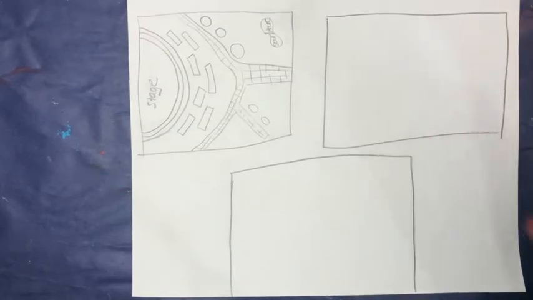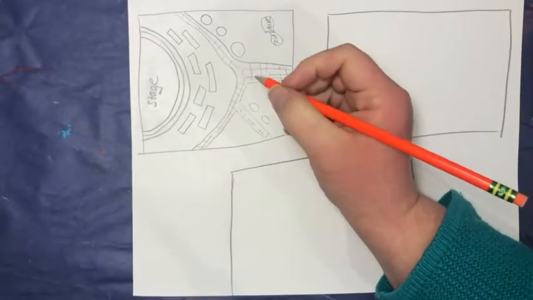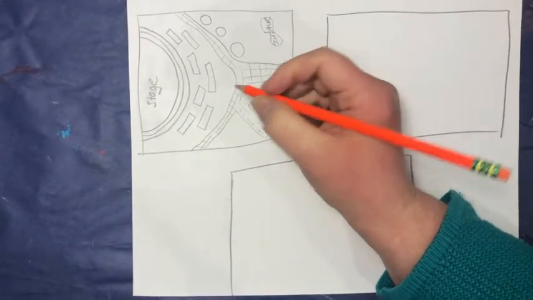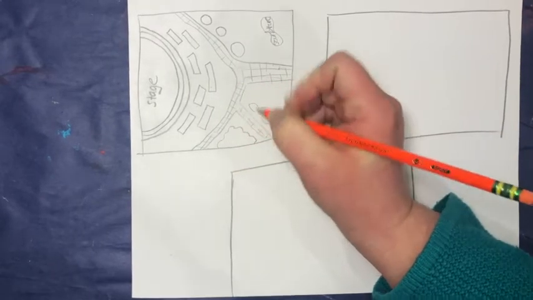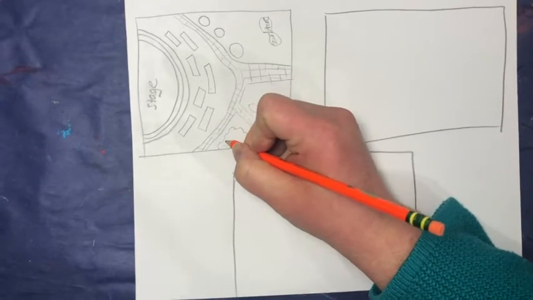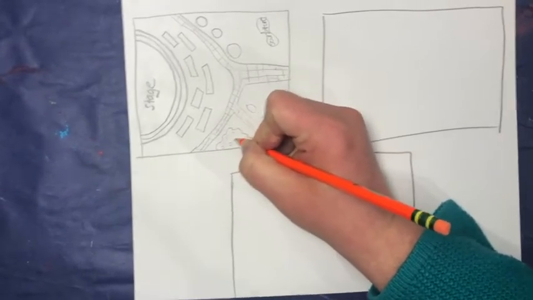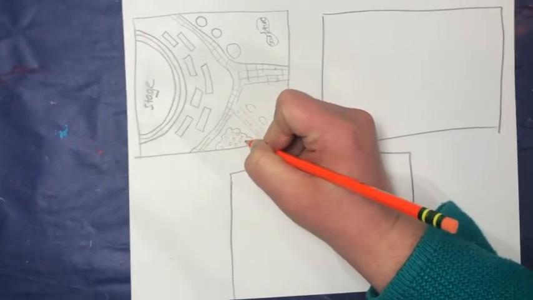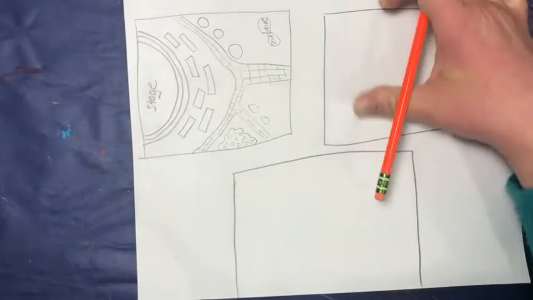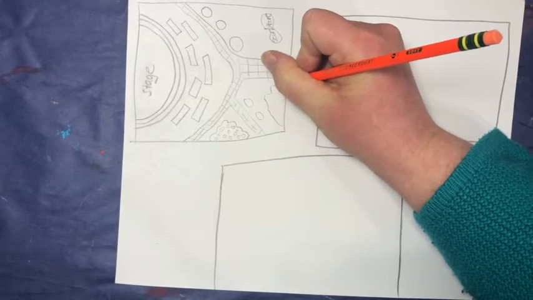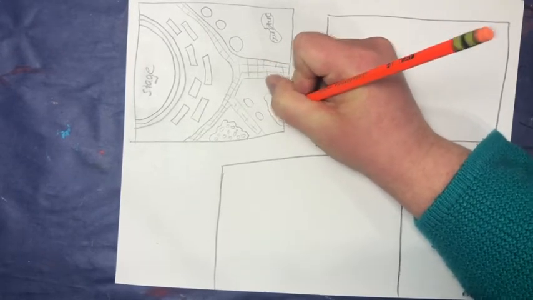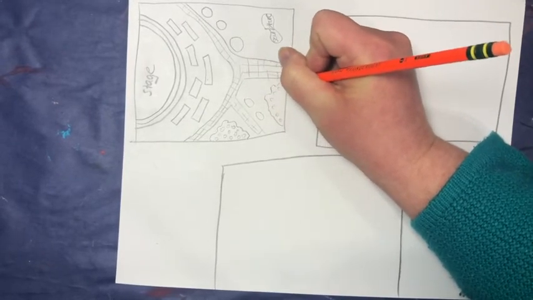Now to reach my last requirement, I have to have some plants. So I'm gonna have a flower bed here. I'm just gonna do some wavy lines and I'm gonna fill it with some circles. Okay, and you know what? I'm gonna add another one here. So we've got some flowers on site.